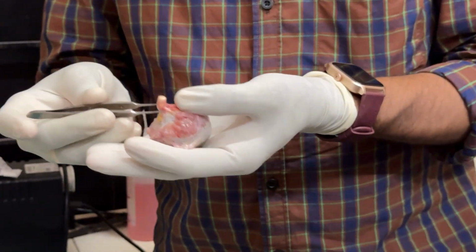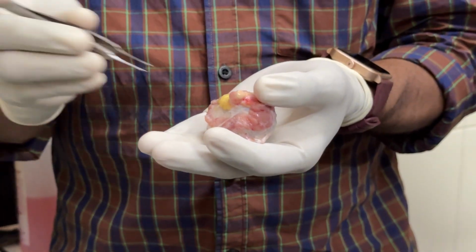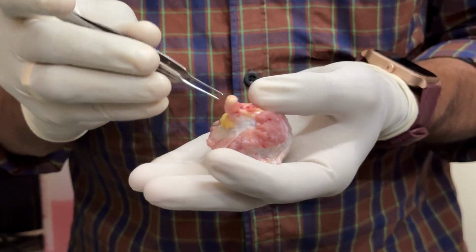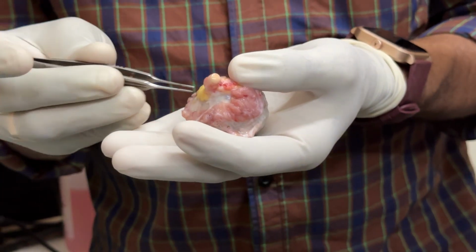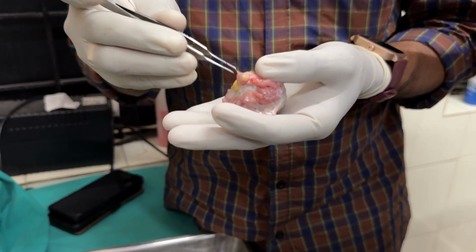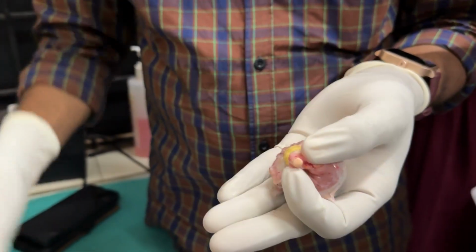We can see it is nearly 4 millimeter in thickness, a rounded structure without blood vessels, along with the central retinal artery and central retinal vein, which are on the sides. Here we can see the central retinal vessels. There is a sheath there. When we remove the sheath, we can see the nerve completely alone.